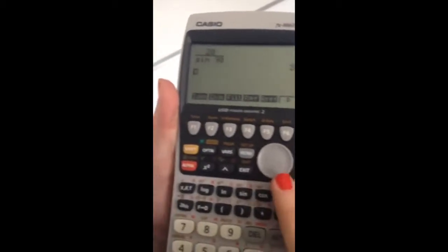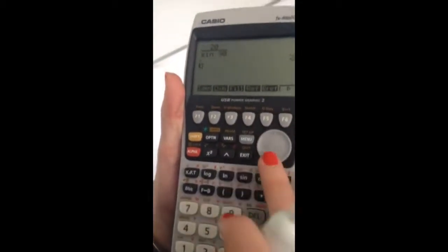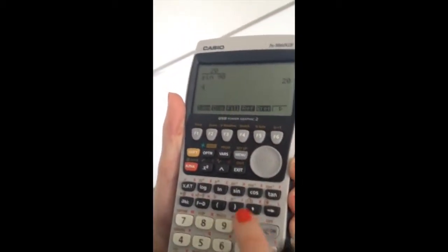So this is how you work it out on a calculator.